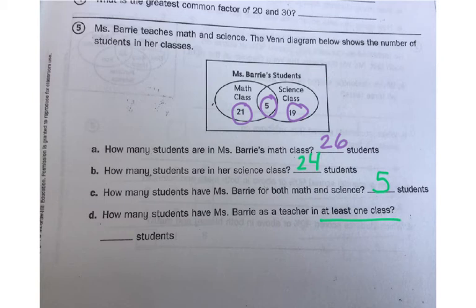So somewhere on your sheet of paper, go ahead and add 19 plus 21 plus 5. Go ahead and add that. 9 plus 1 is 10, plus 5 is 15. 1 plus 1 plus 2 is 4. 45 students.